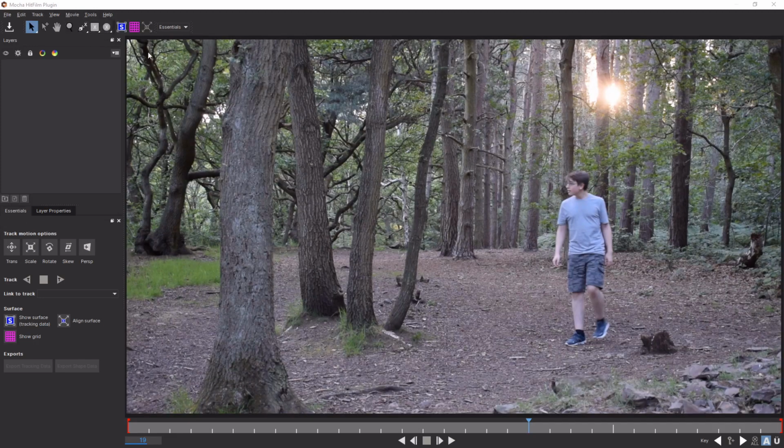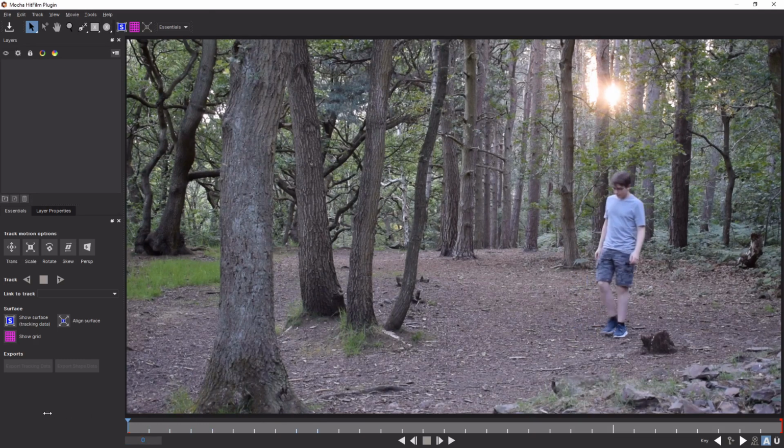If you've never used Mocha before, then I definitely recommend finding a tutorial on how to use it, because that will help you a lot. Basically what you want to do is isolate the section of the character that you want to track, draw an X-spline layer around it, and then track forwards, and then adjust the points on the track later on, and then when you save it out, then you can apply the matte.